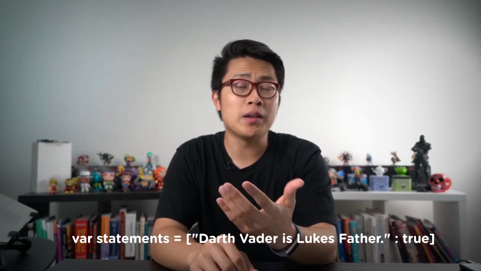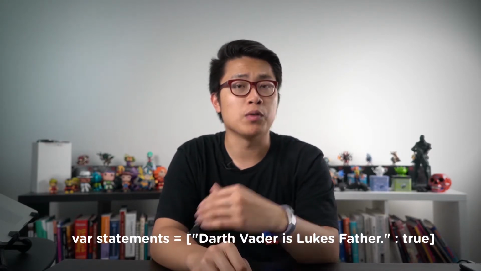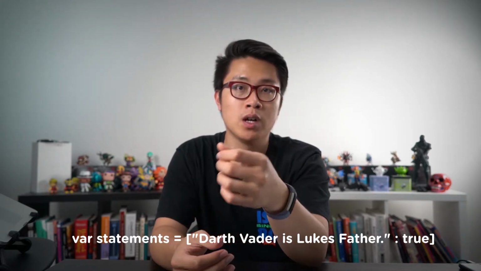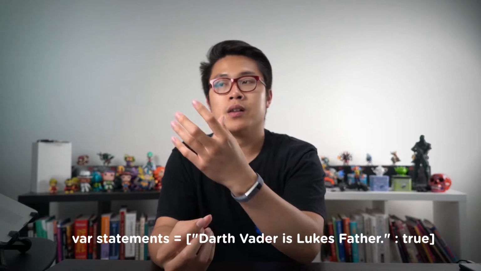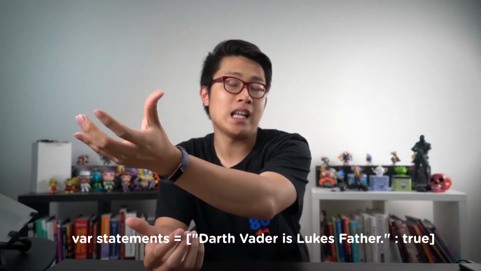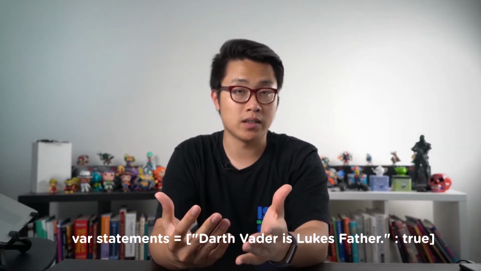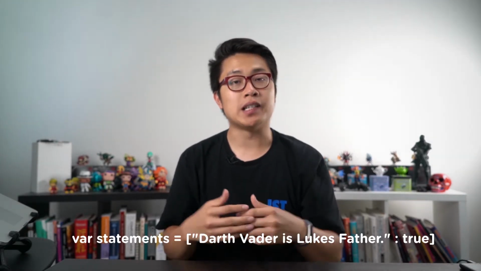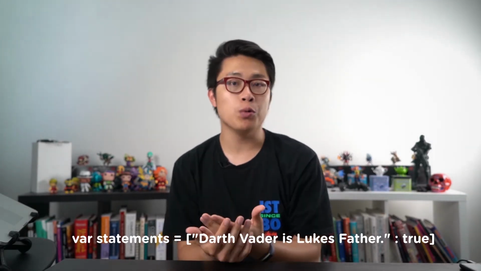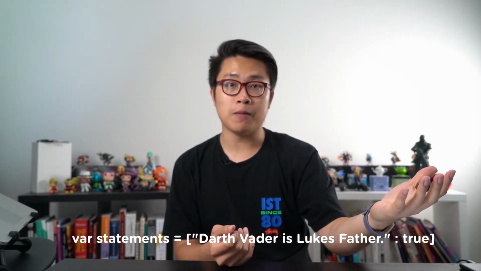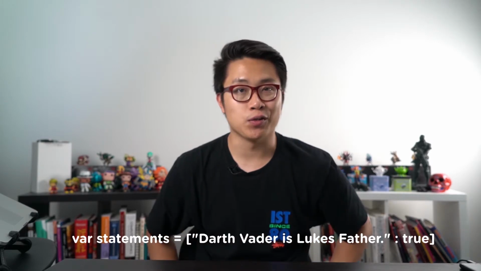So you can see this looks very similar to an array in how it's constructed. But rather than just having a list of values, we have a list of some type of key, which is the statement, to its value, which is the answer. This is exactly what we need because now we can iterate through this dictionary and get the statement like we did before, but then now also have the answer stored.